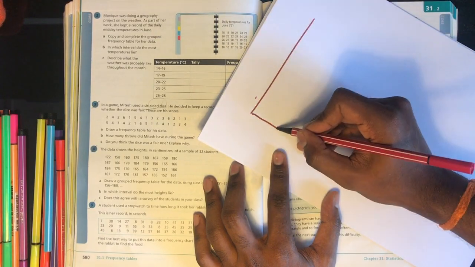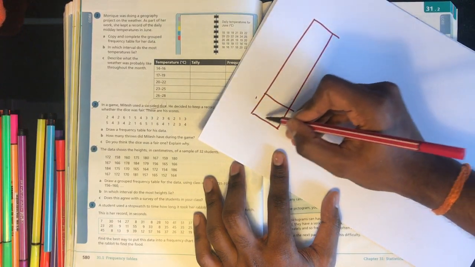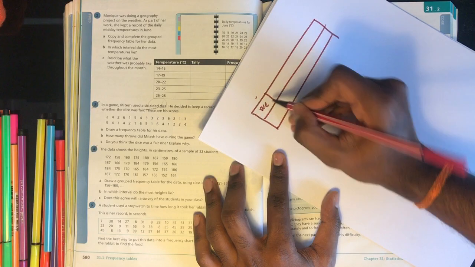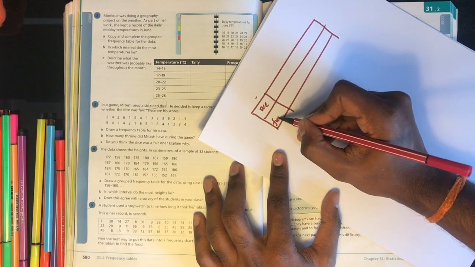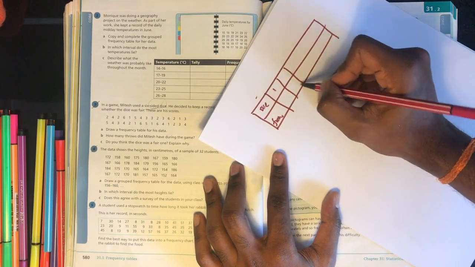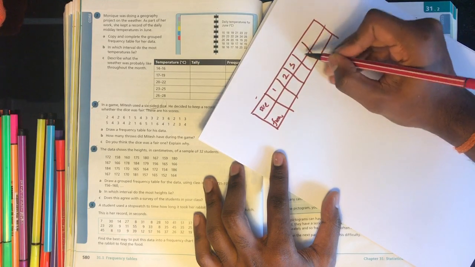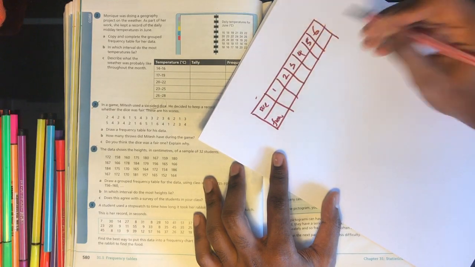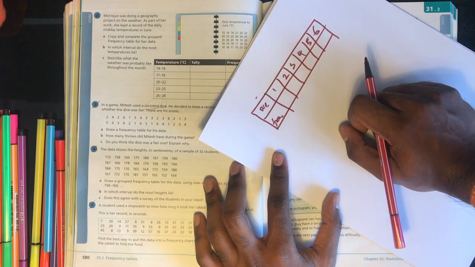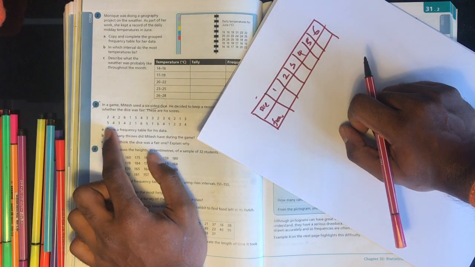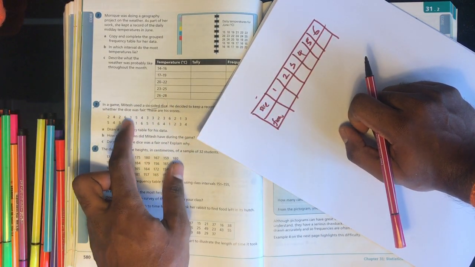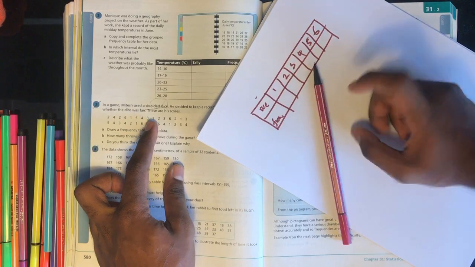Okay, so for a dice, I'm just going to put here dice, and here frequency. A dice should have 1, 2, 3, 4, 5, 6. So you want to record this in here. Let's see how many ones we have. I use a pencil to tick.